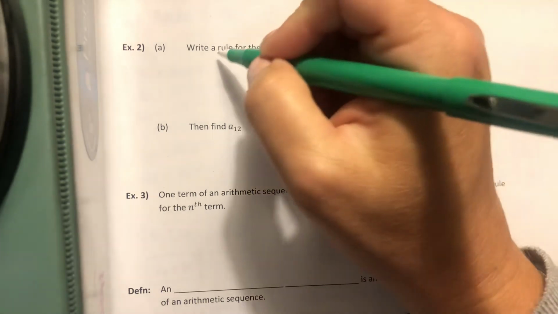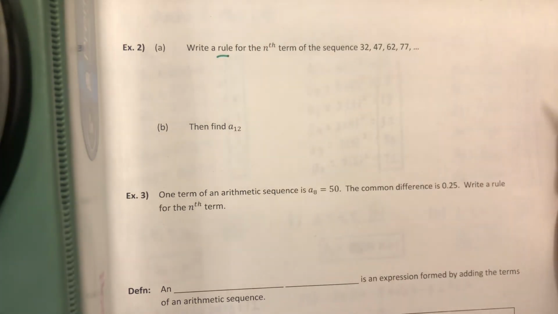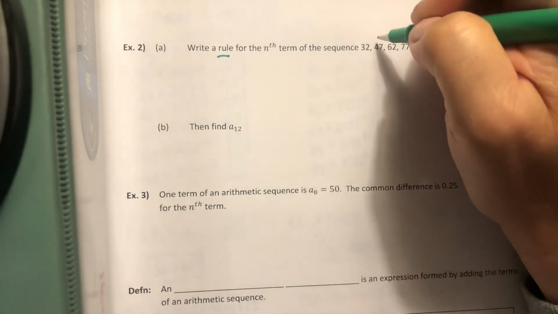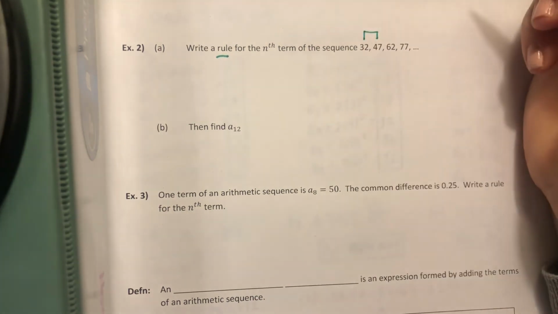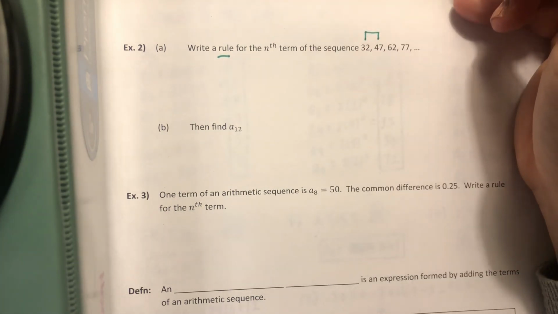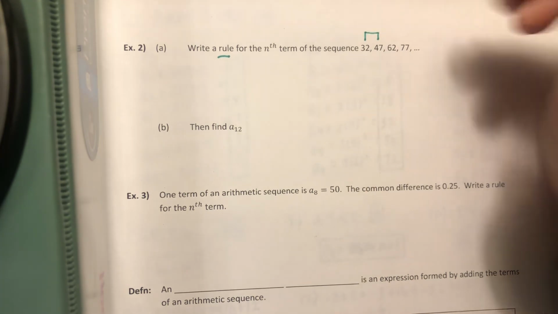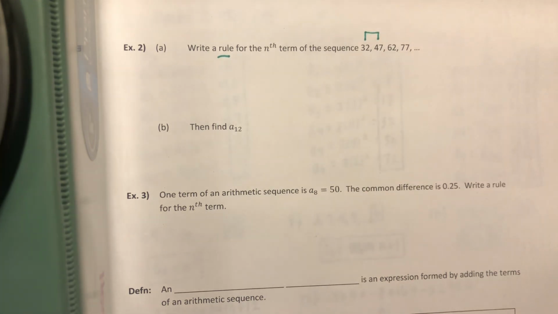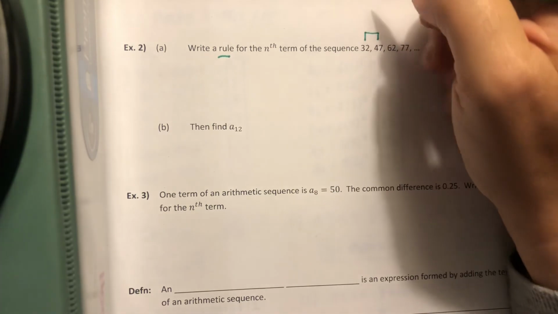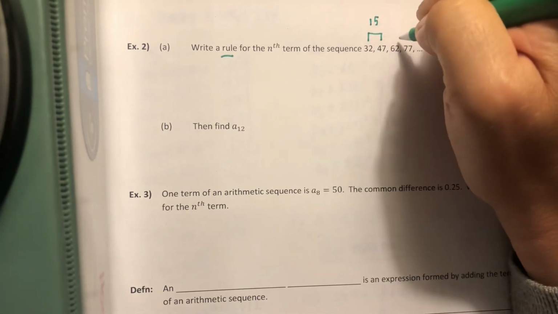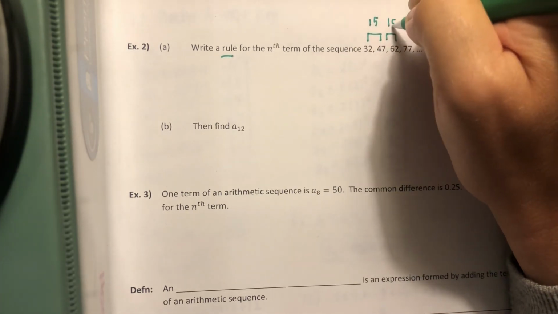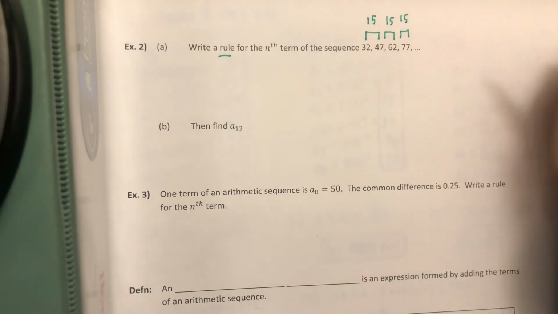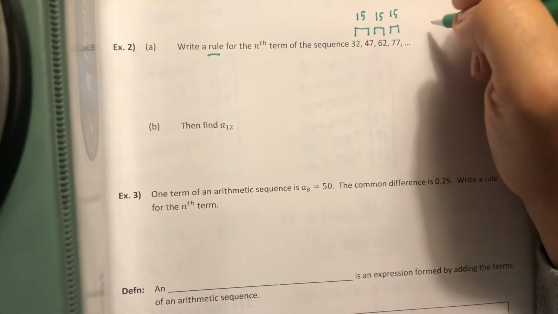So it says write a rule, meaning like an equation, for the nth term of the sequence. So first of all, we want to subtract here, and we find that the common difference here is 15. So that's 15. And if you wanted to just check a couple, that would probably be smart, okay? But you're going to see all these are 15, so that tells us that D is 15.